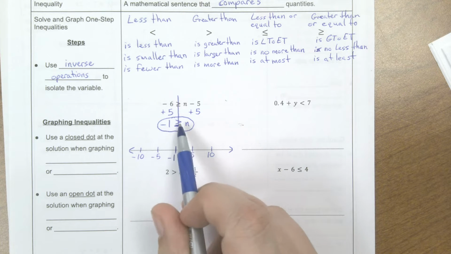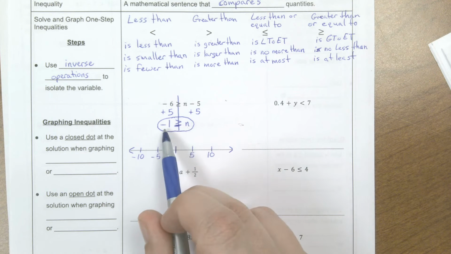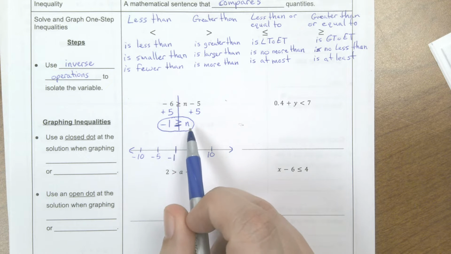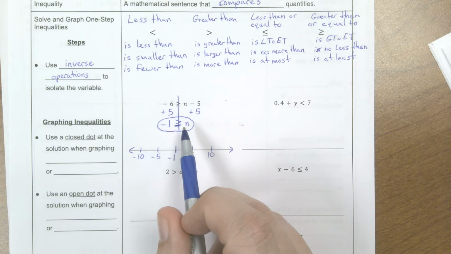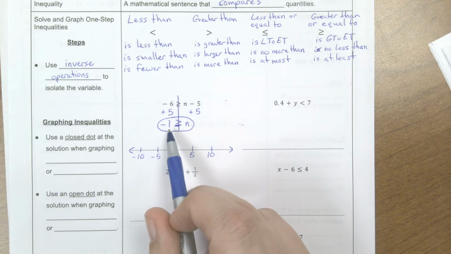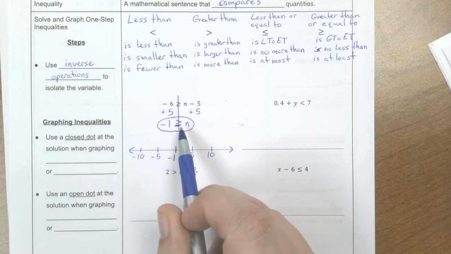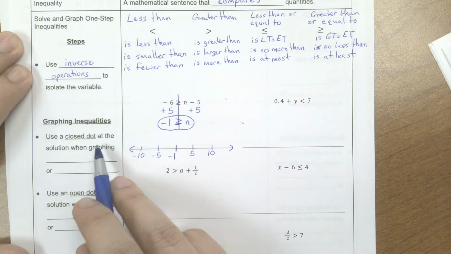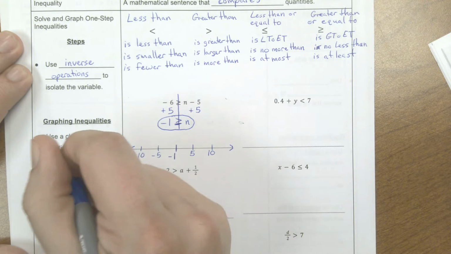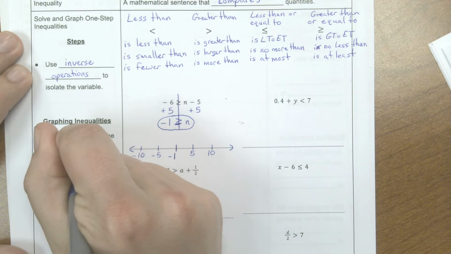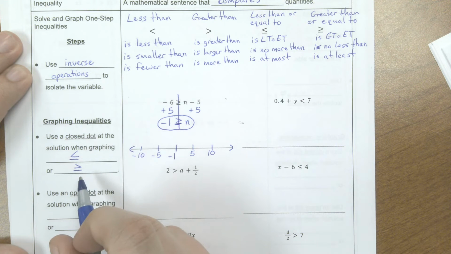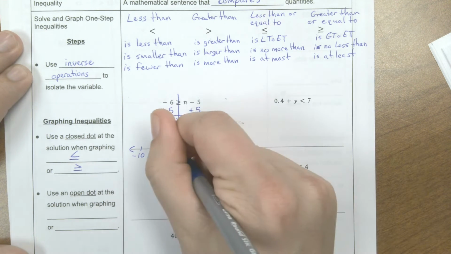So if we're looking for a solution to make this inequality true, negative 1 is greater than or equal to n. We first need to determine, well, can n actually be negative 1? That answer is yes, because it says greater than or equal to. So if that's the case, we are going to use a closed dot. We're going to use a closed dot at the solution when graphing either less than or equal to or greater than or equal to. All right. So we're going to use a closed dot.